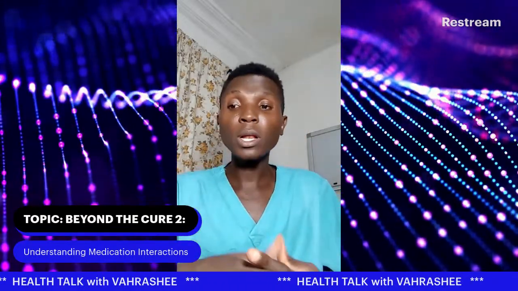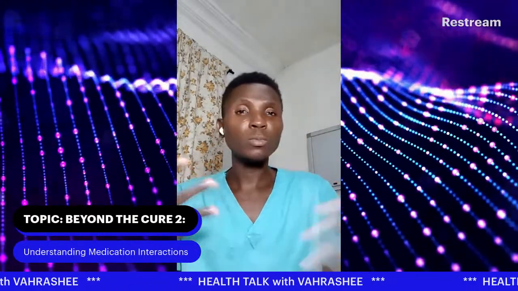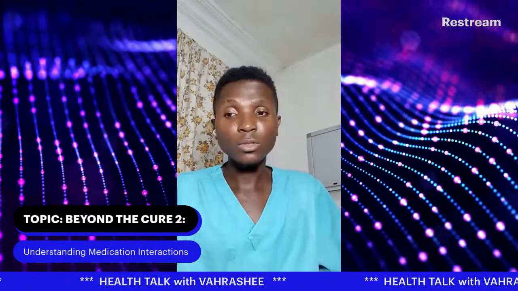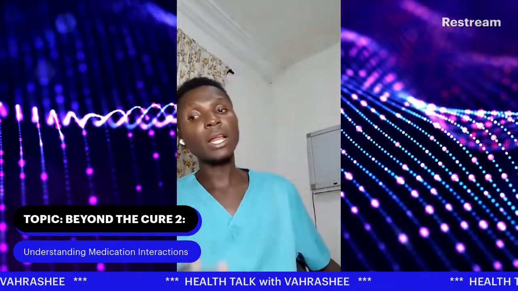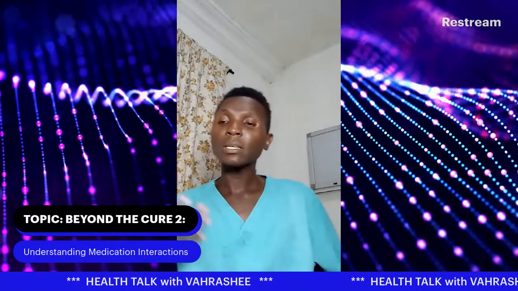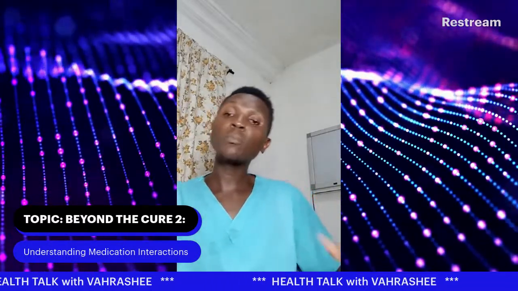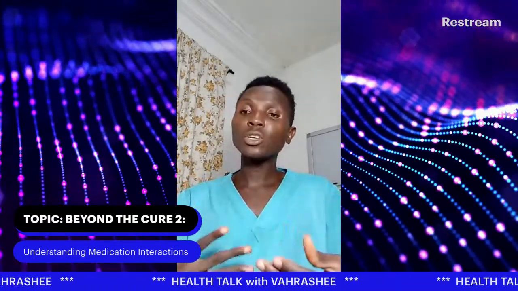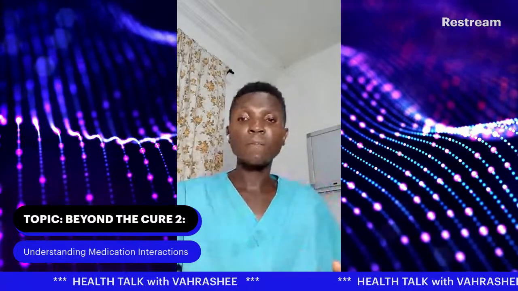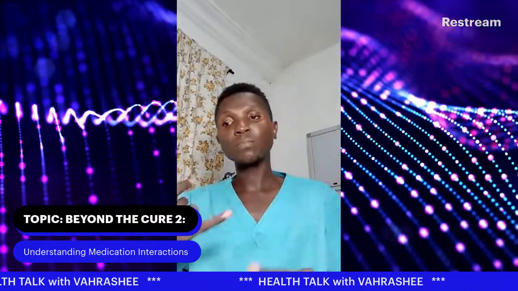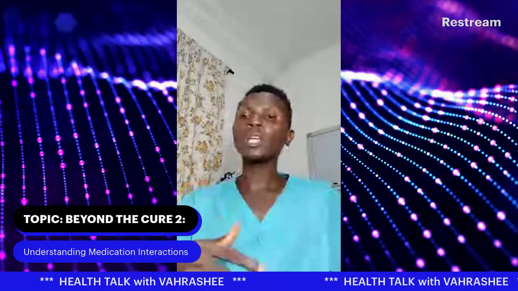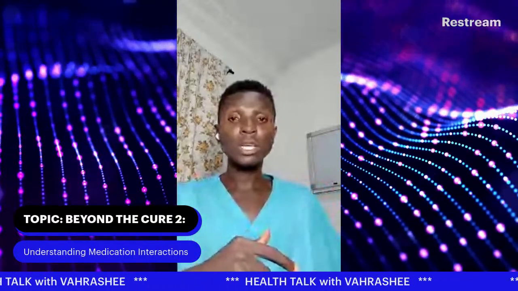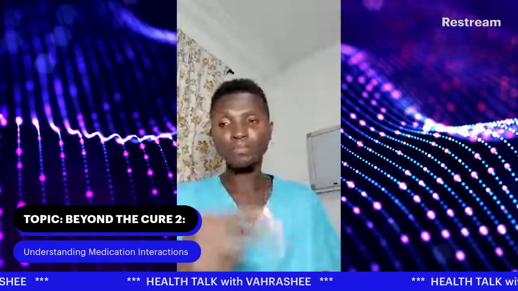Then lisinopril and potassium supplements. Lisinopril is an antihypertensive that's used to treat high blood pressure, and potassium supplements are often taken for electrolyte imbalance. Now, taking both of them together can lead to dangerously high potassium levels in the blood, which will cause heart rhythm problems. So your doctor should monitor your potassium levels closely if you need to take both of them, right?